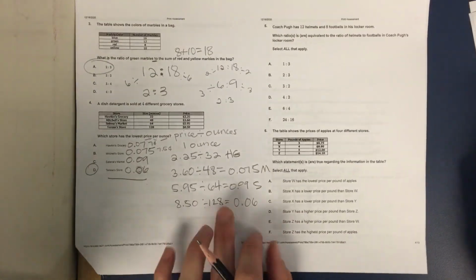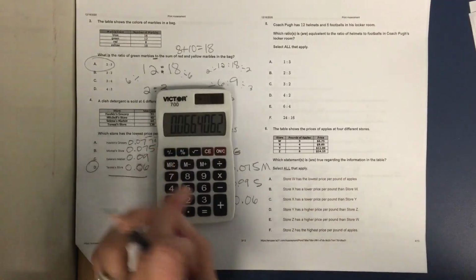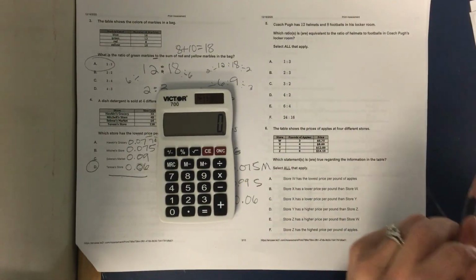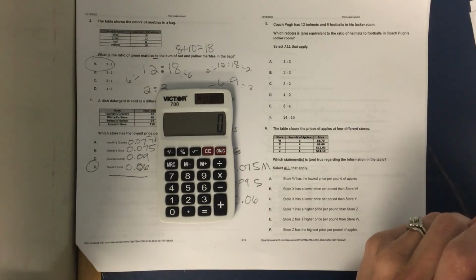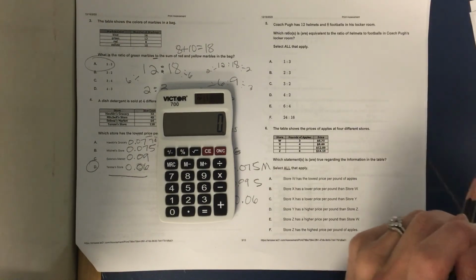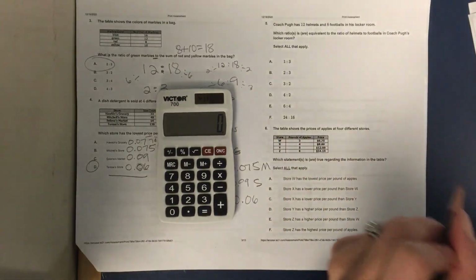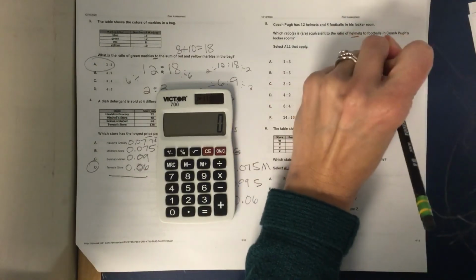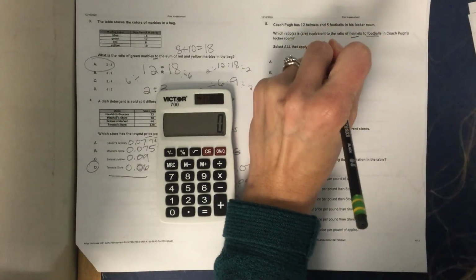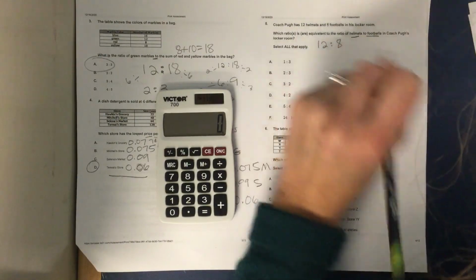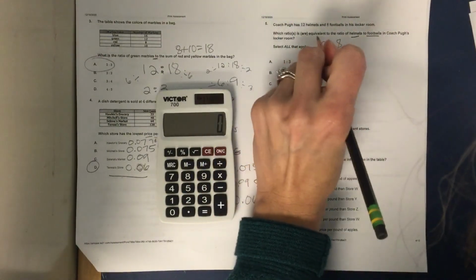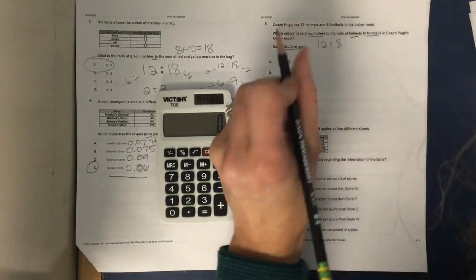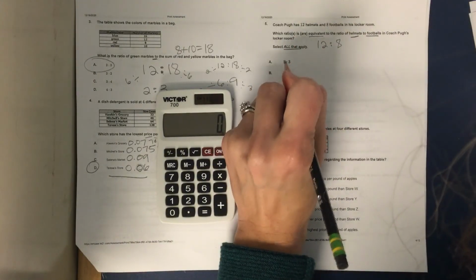Coach Pug has 12 helmets and 8 footballs in his locker room. Which ratios is or are equivalent to the ratio of helmets to footballs in Coach Pug's locker room? Select all that apply. So we have helmets to footballs. So we have 12 helmets to 8 footballs. So we're going to find all that are equivalent. Select all that apply. So the first thing we can do is we're going to say 1 to 3.